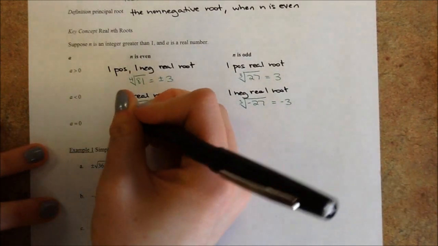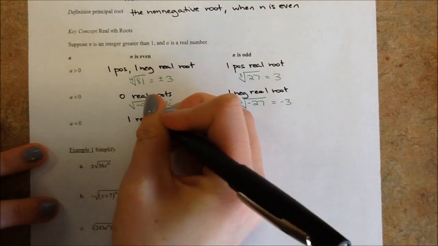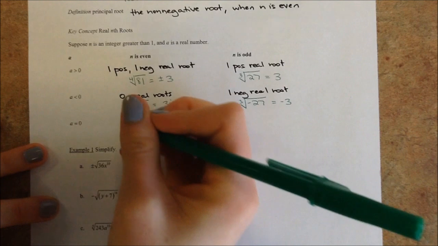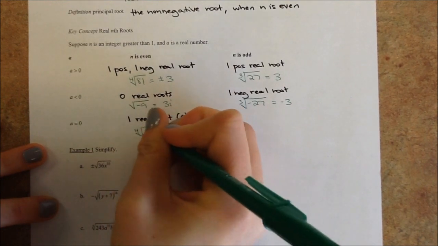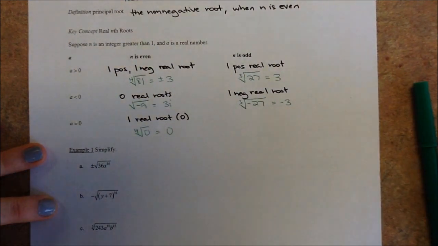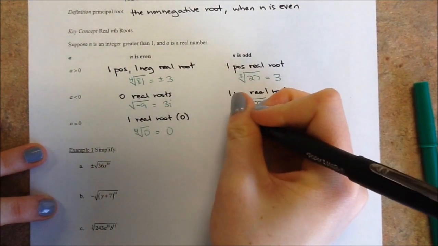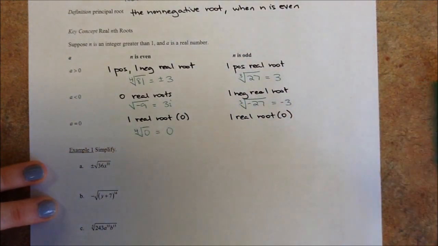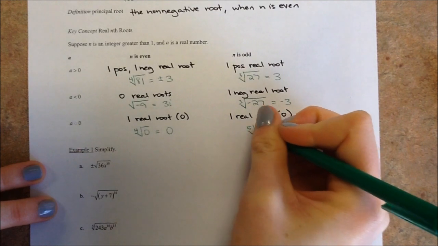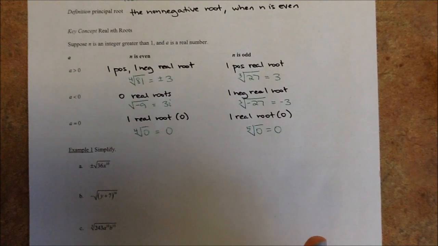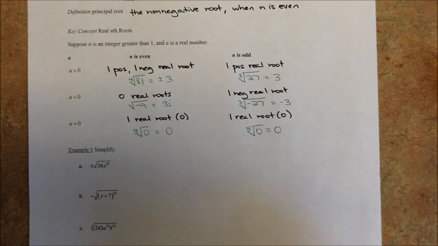Okay, if a is 0, you get 1 real root and it's 0. So if I had you take like the fourth root of 0 or the square root of 0, it's like what multiplies by itself to give you 0? Well, the answer has to be 0. Same thing if n is odd. You still get that 1 real root of 0. So say I could do even a 5th root or like an 11th root, it doesn't matter. You're going to get 0 no matter what. Okay? All right, so this is just to kind of keep in the back of your mind knowing what kind of answers you should be expecting.